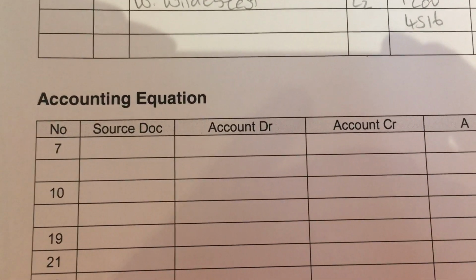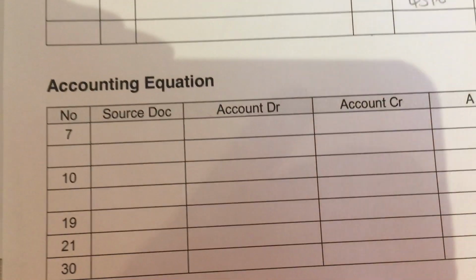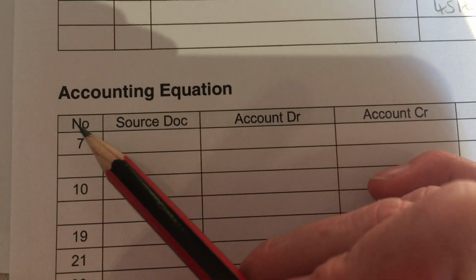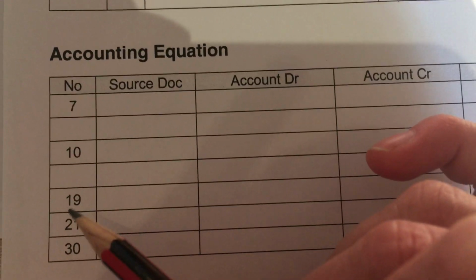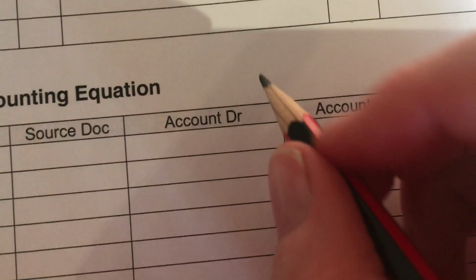Support lesson 3, accounting equation. Now if we have a look at the accounting equation here, we're asked to do the 7th, 10th, 19th, 21st and 30th. So let us always start off by doing this so that we know what we're doing.